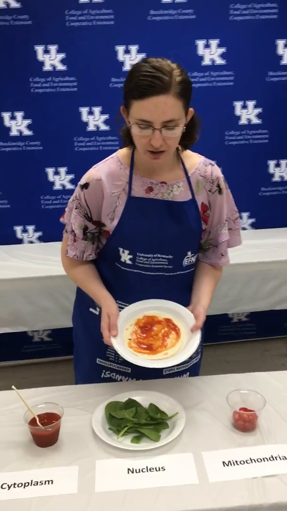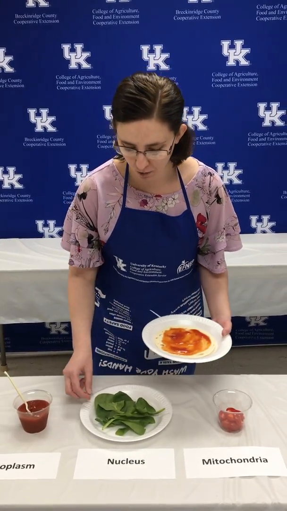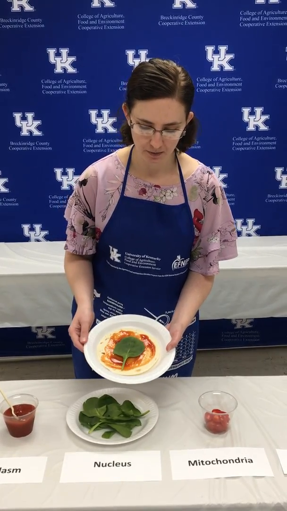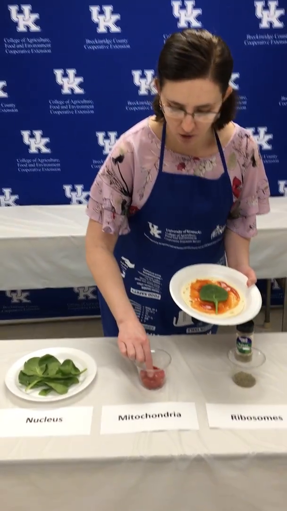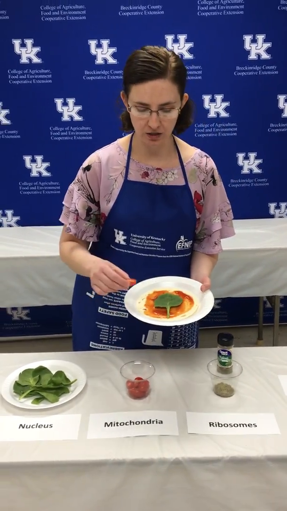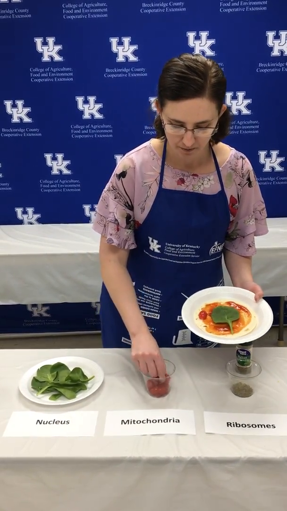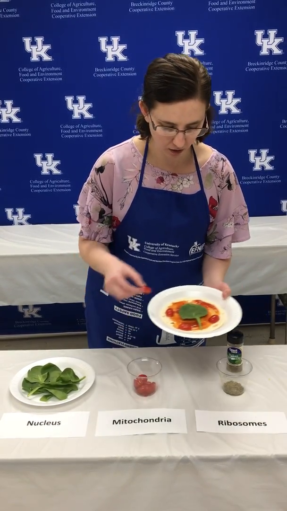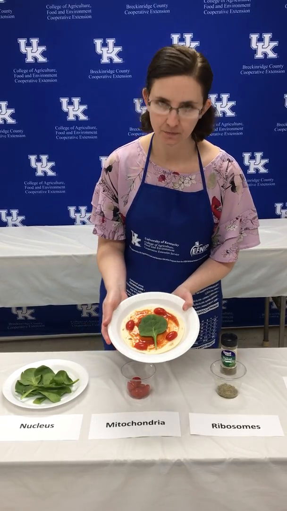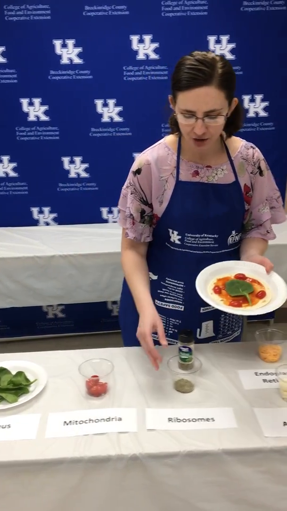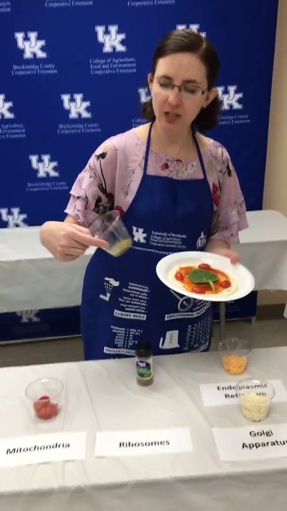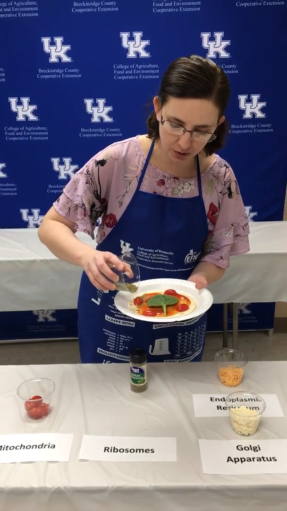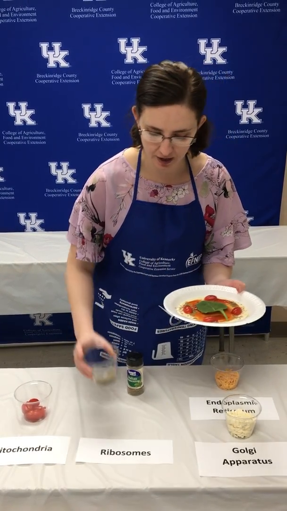Next, our nucleus, very important, it holds all that DNA. We're going to represent it with a beautiful piece of spinach. Our mitochondria, I've just sliced some tomatoes in half, some fresh tomatoes. We're going to place those powerhouses of the cell all around, like so. Next are the ribosomes that create proteins, and I just have some Italian seasoning, and we're going to sprinkle that around because those ribosomes are found all over the cell.